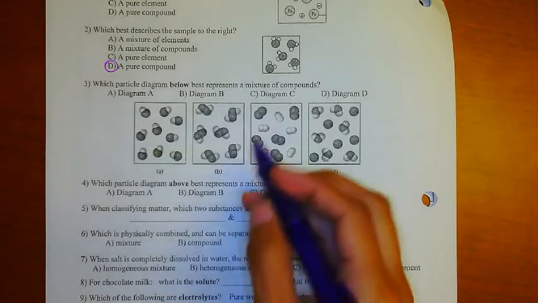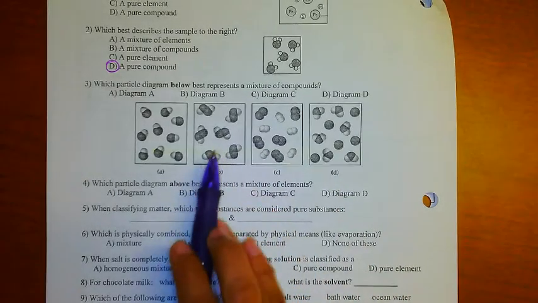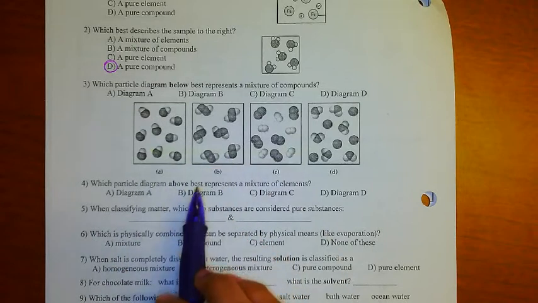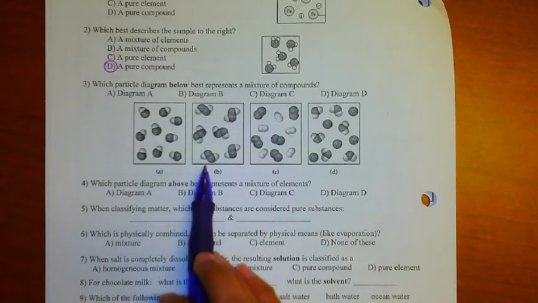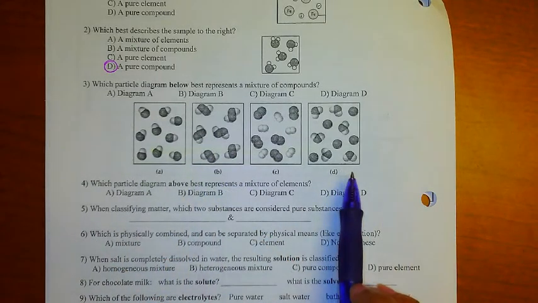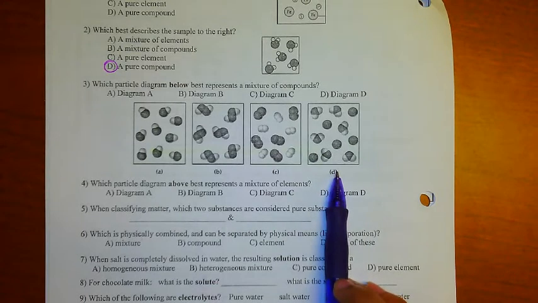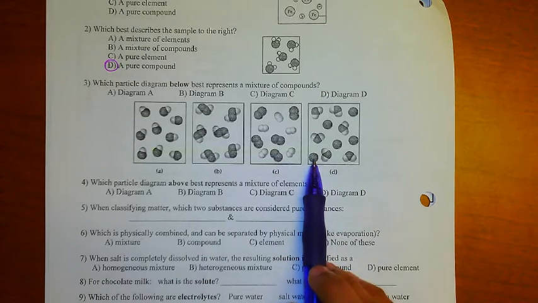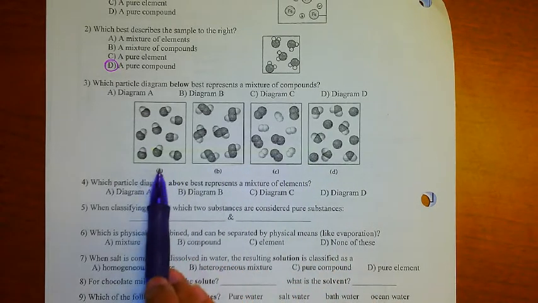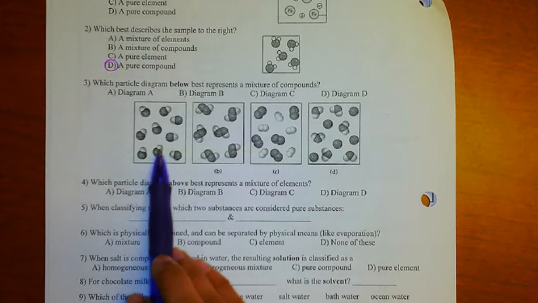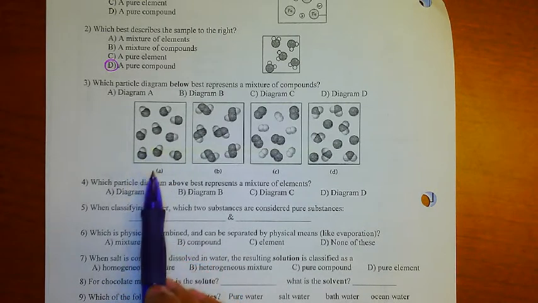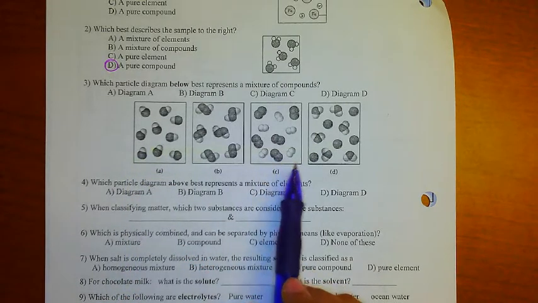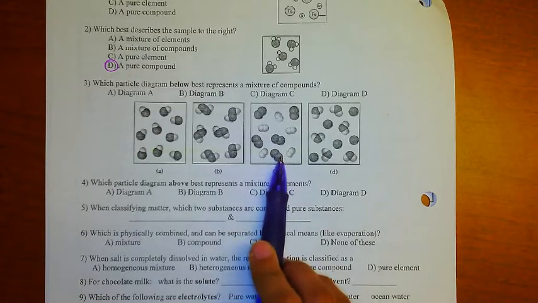Okay, so I automatically know B cannot be my answer because those are compounds. D cannot be my answer because it's a mixture of compounds and elements. And A is a mixture of compounds. And so therefore, my only choice could be C.